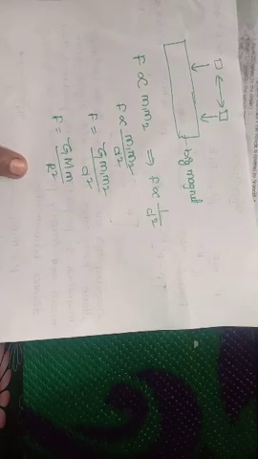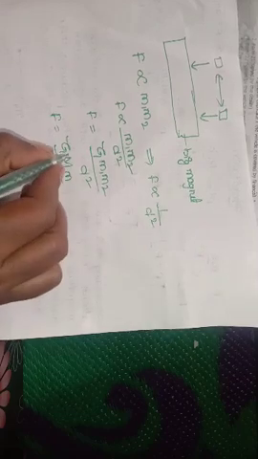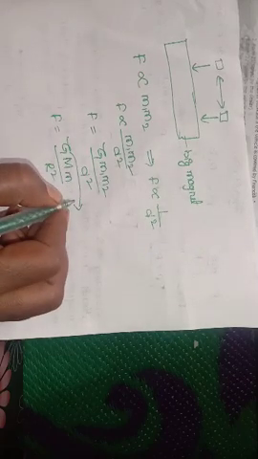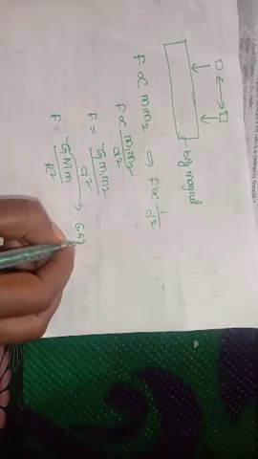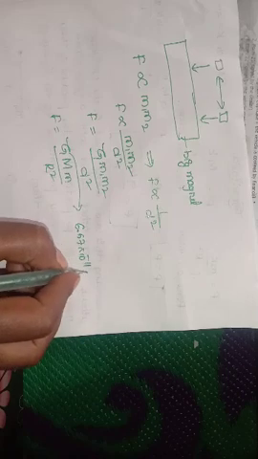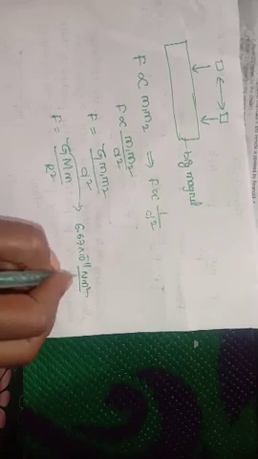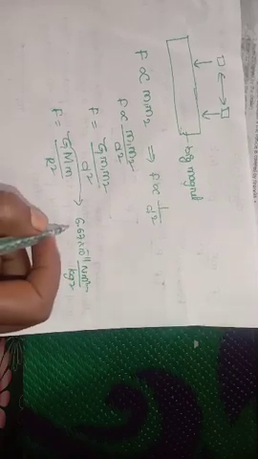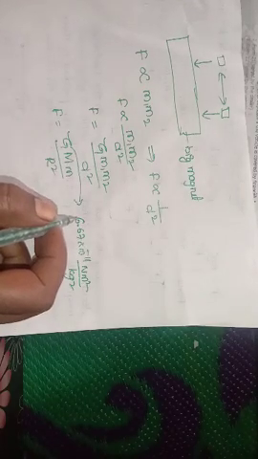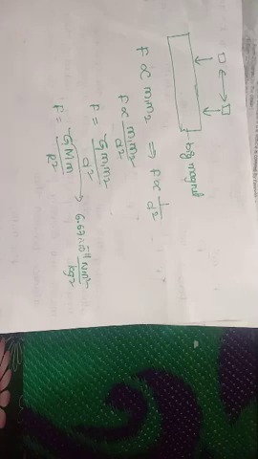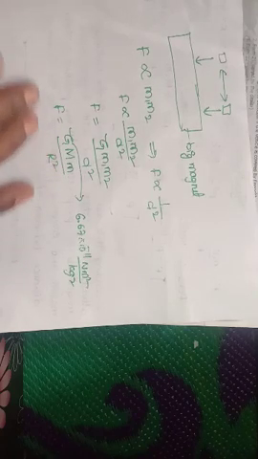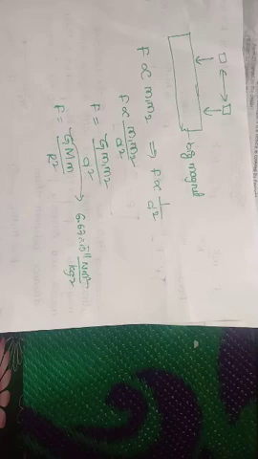Here, what is G? G is the universal gravitational constant. This capital G value is 6.67 into 10 to the power of minus 11 Newton meter square per kg square. This is a constant value wherever you consider, on the earth, on the moon, on each and every planet. In the universe it is the same value, 6.67 into 10 to the power of minus 11 Newton meter square per kg square.